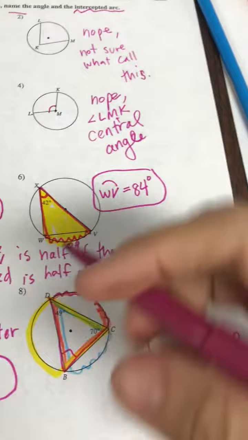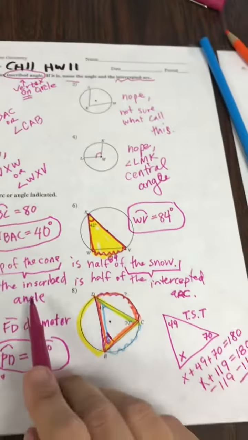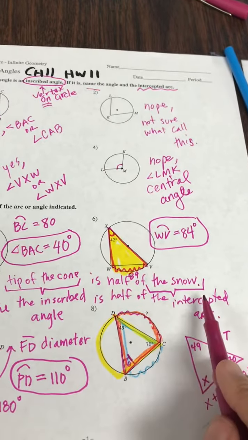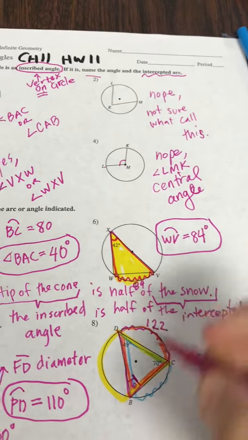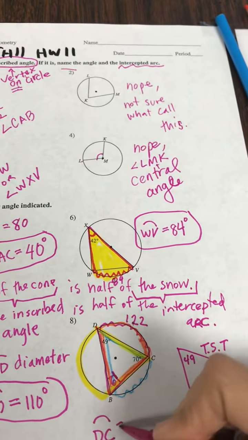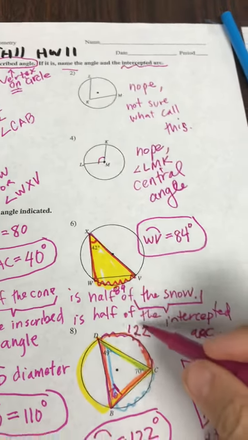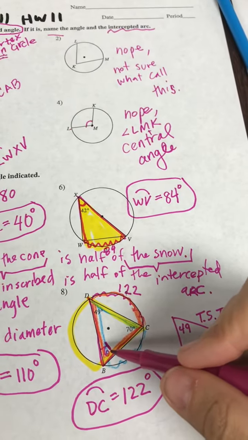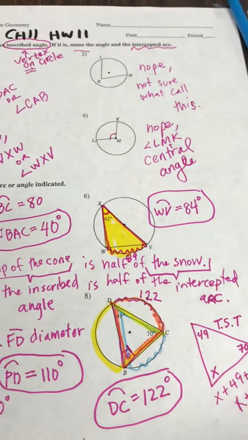Okay, 61. So if the inscribed angle is half of the intercepted arc, that must mean that our question mark, what they've asked me to solve, has to be 122. So DC has to be 122. Why? Because the tip of my cone, 61, has to be half of the snow. Voila. Check out the next video for the back.